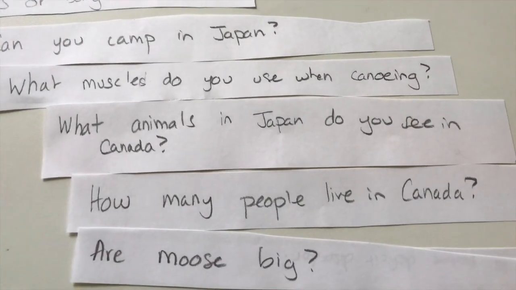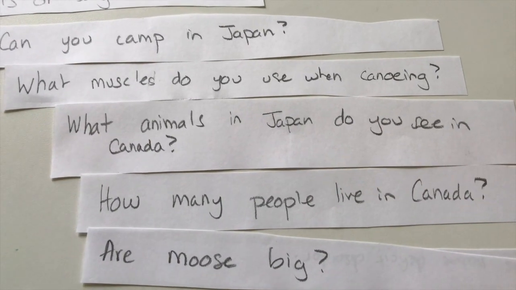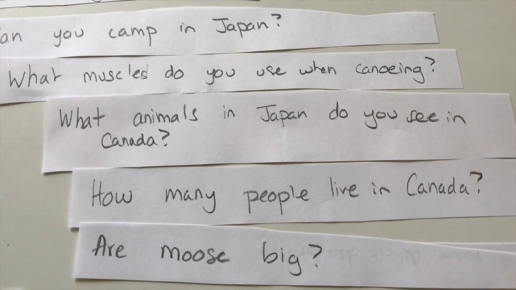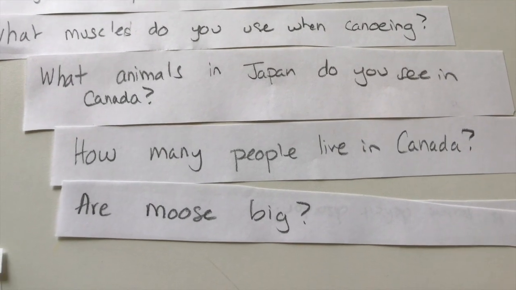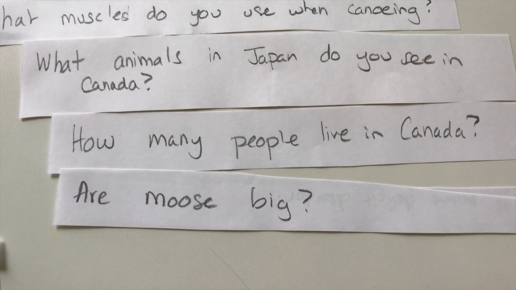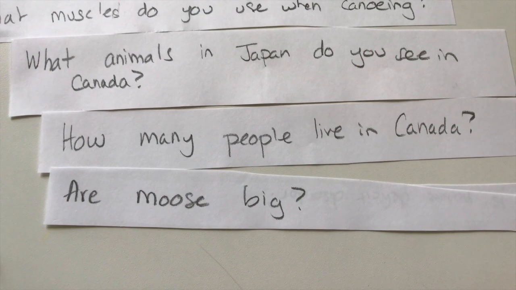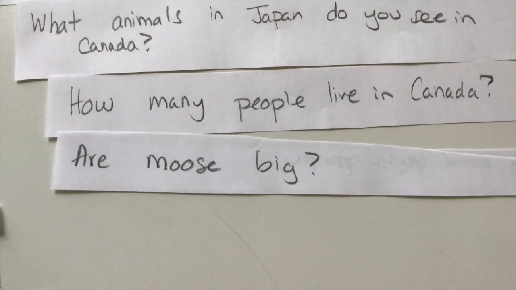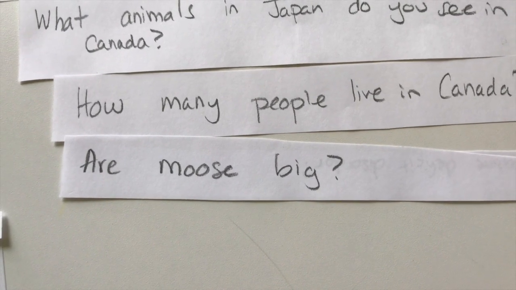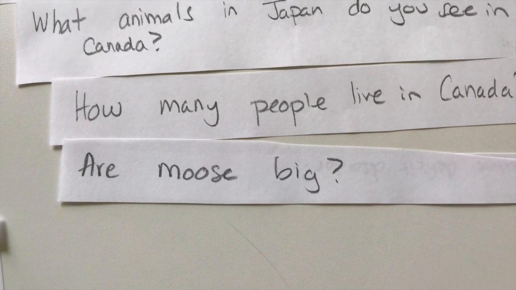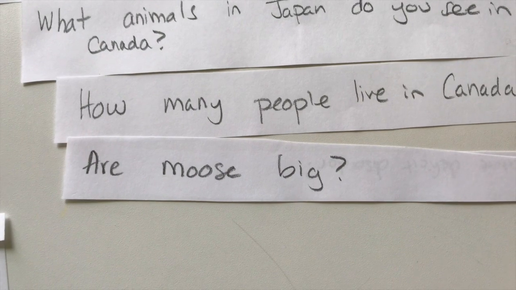What animals in Japan do you see in Canada? Again, it's kind of a closed question. It's not going to help me with my inquiry. How many people live in Canada? Well, that's definitely a closed question, and it's not super important. And are moose big? Well, yes, they are, but also not important, and it is a closed question.